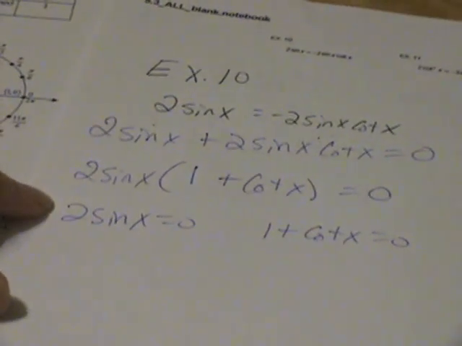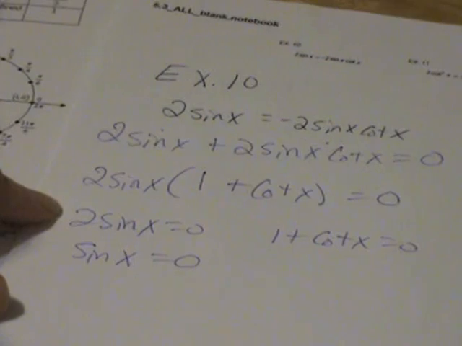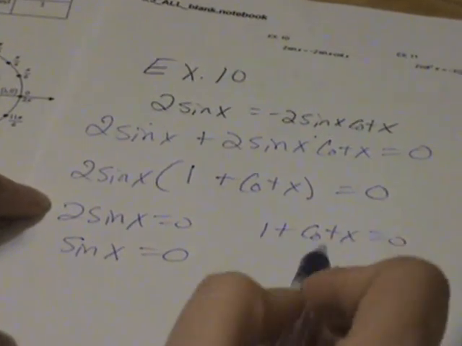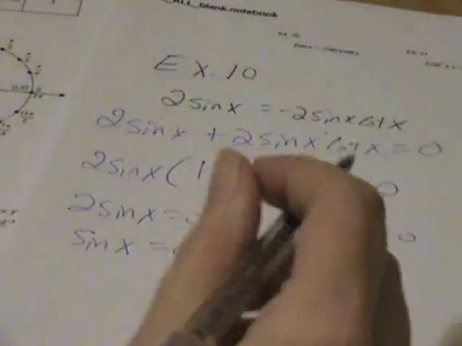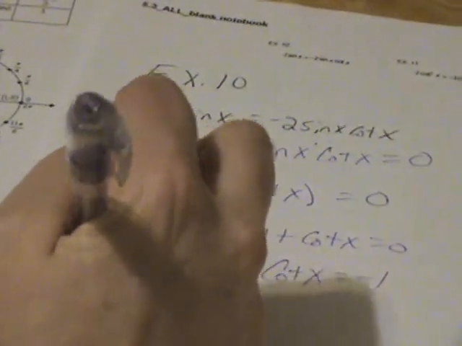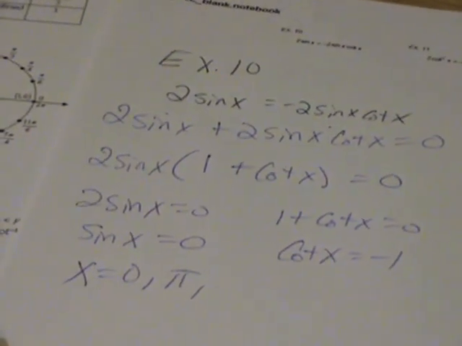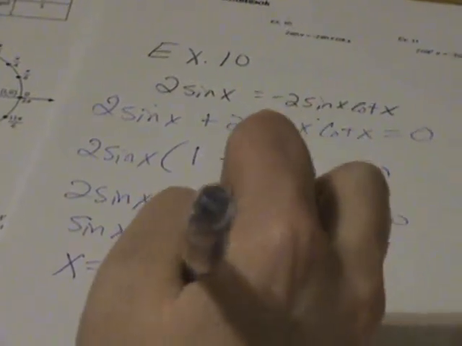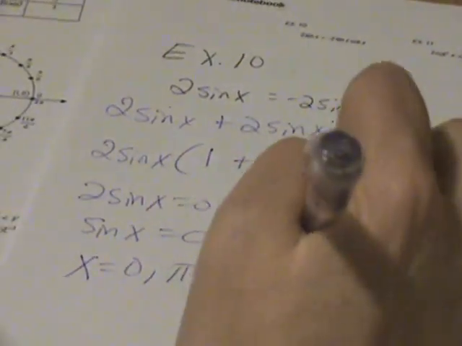When I divide both sides by 2, 0 divided by 2 is still 0, so the 2 is not going to matter. I move this over: cotangent x equals -1. So where is the sine 0? That's 0 and pi. Where is cotangent -1? Cotangent is negative in quadrants 2 and 4. This is a reference angle of pi over 4, so 3 pi over 4 and 7 pi over 4.